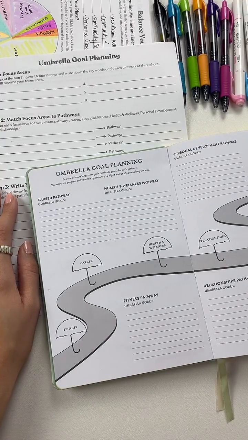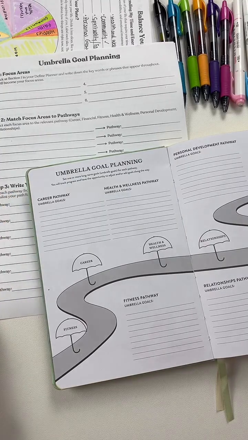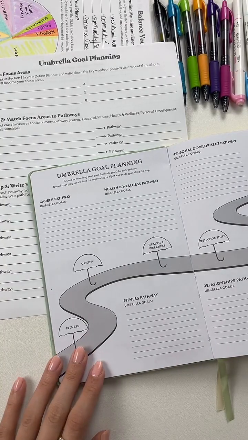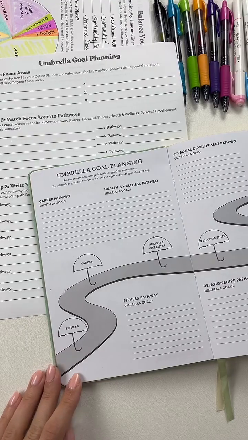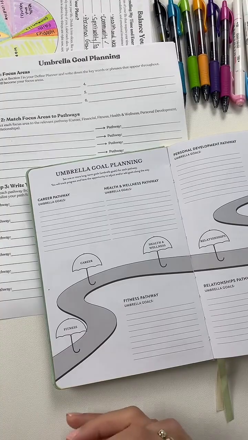Are you ready to set up your umbrella goals with us today? I like to give us all just a few moments because I have a fair amount of you registered for this live, so I want to make sure that we all get that time together.